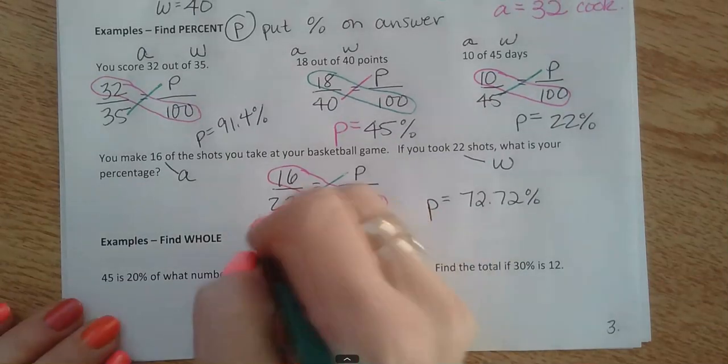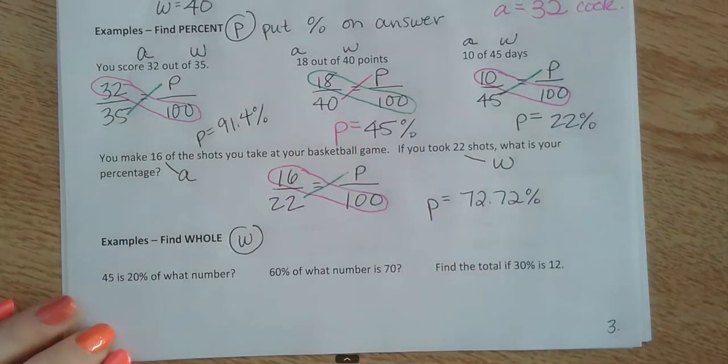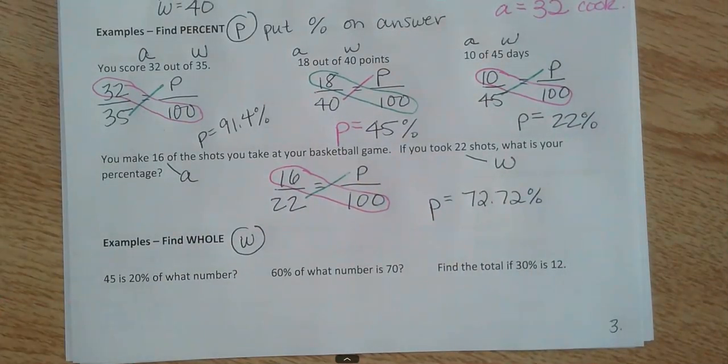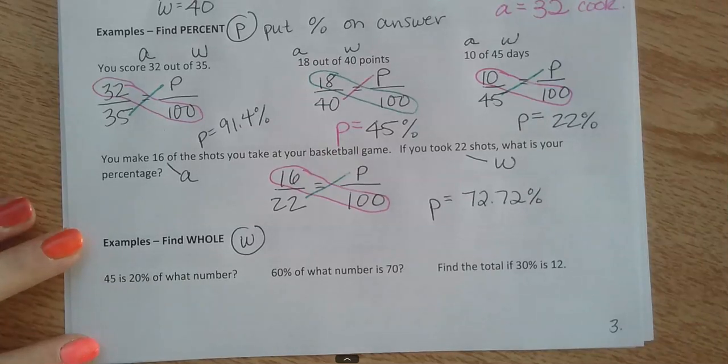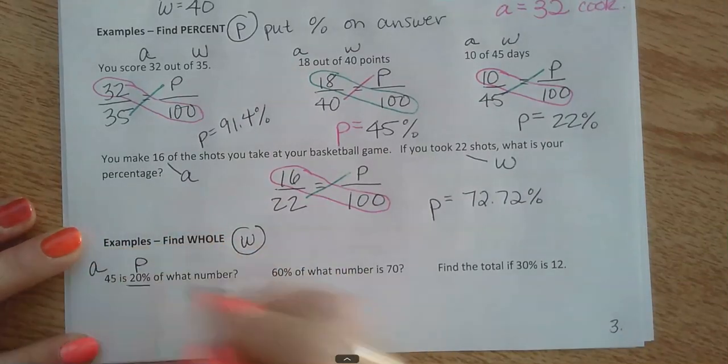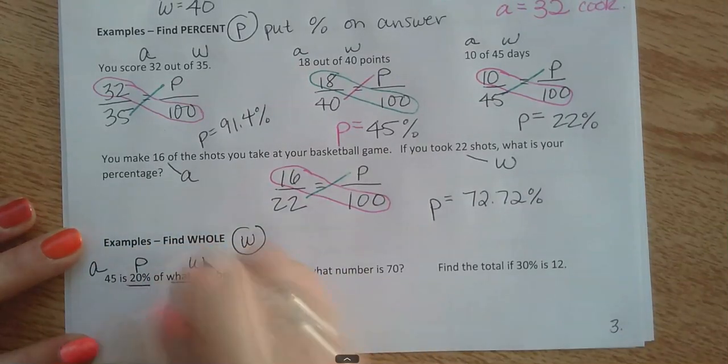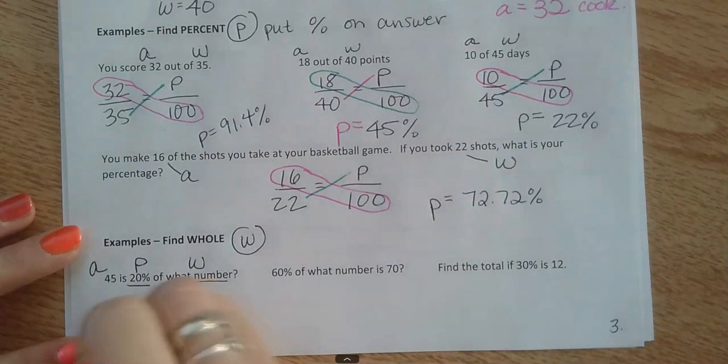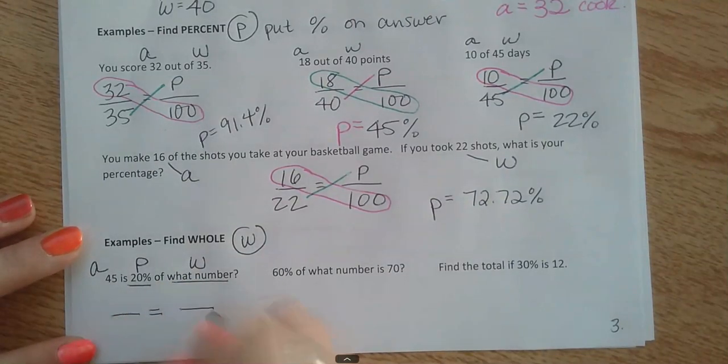So now we're finding W. All right, again, label what you know. 45 is 20% of what number? Well, 45 is the part. 20% is obviously the P. Of what number, we're looking for W. So A over W equals P over 100.